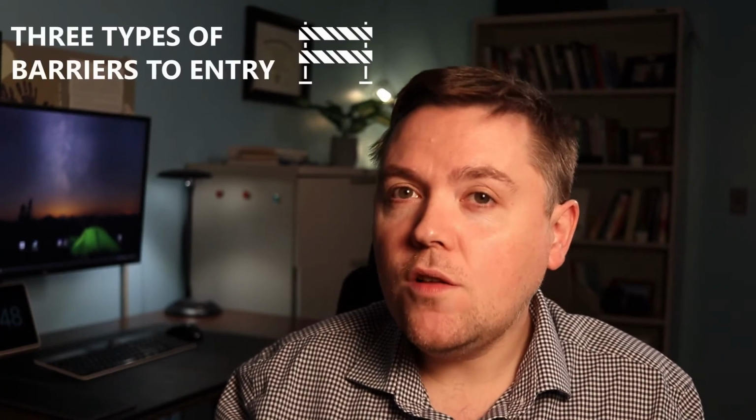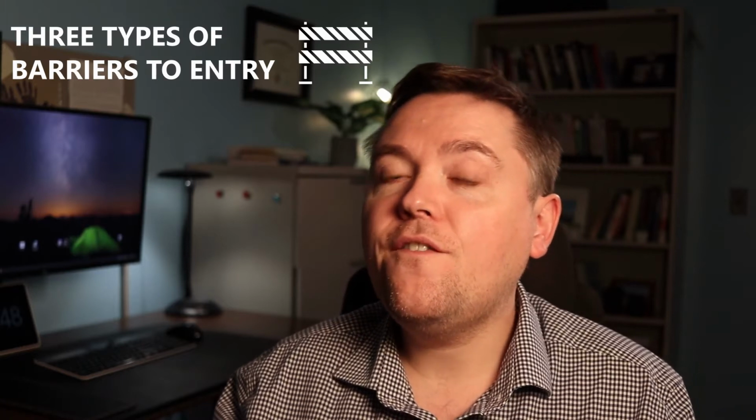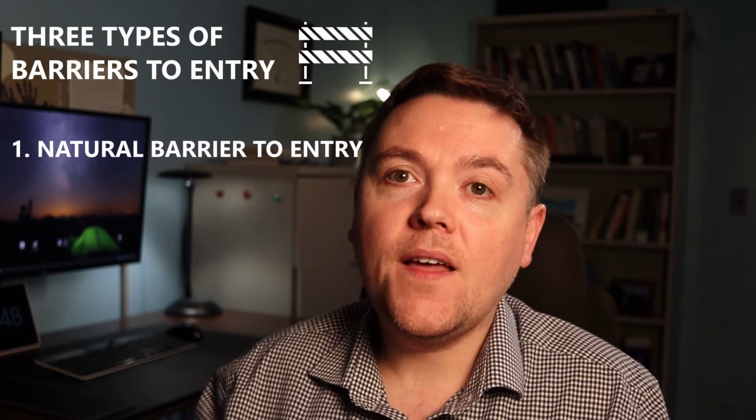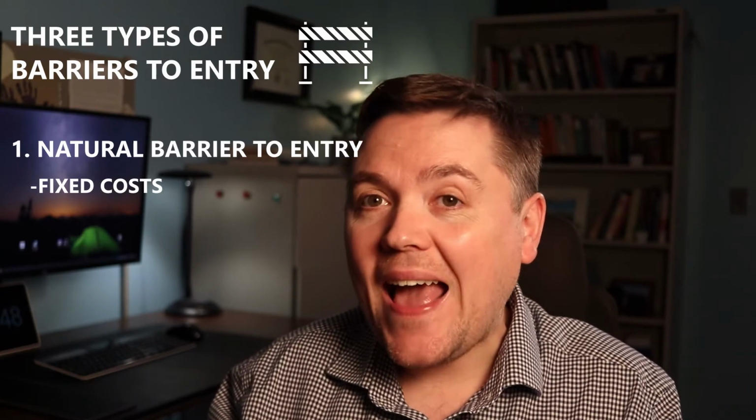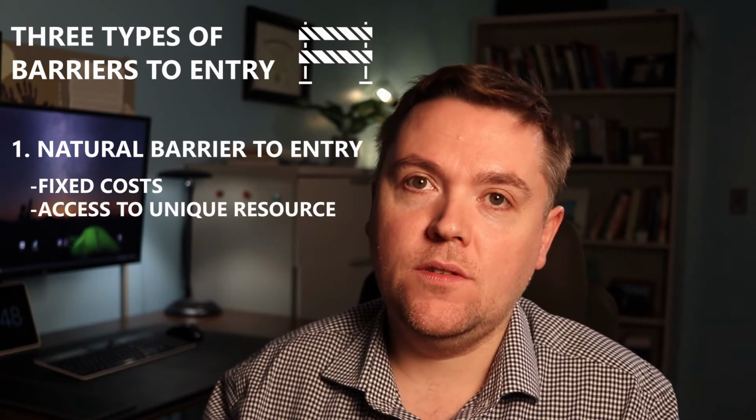Normally, we would expect that competition would fix the issues, but even if the monopoly producer is making large profits, nobody can enter the market and compete because of the assumption that there are these barriers to entry. In particular, we think of three types of real-world barriers to entry. The first is a natural barrier that arises from just the fixed cost of producing the good or from having access to some unique resource.